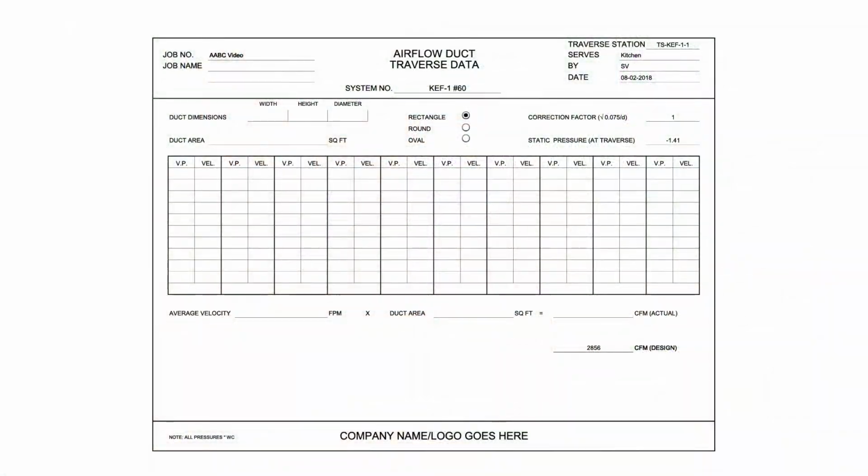The duct dimensions were width 24 inches, height 12.5 inches. The duct area was 2.08 square feet.